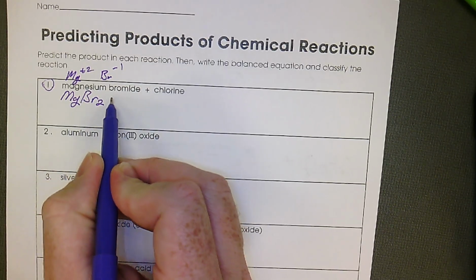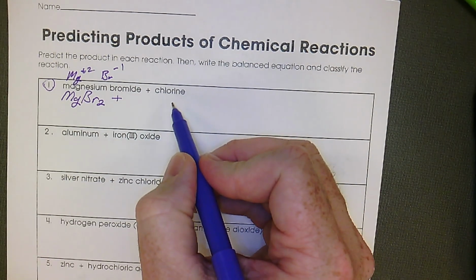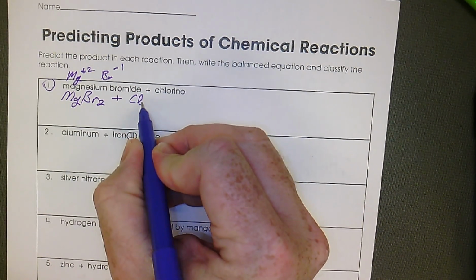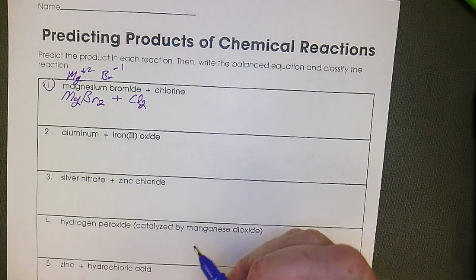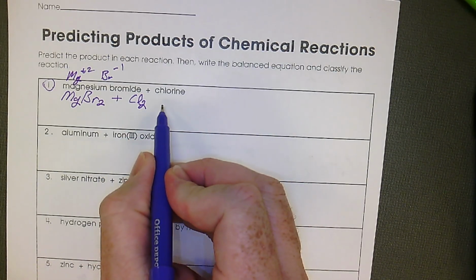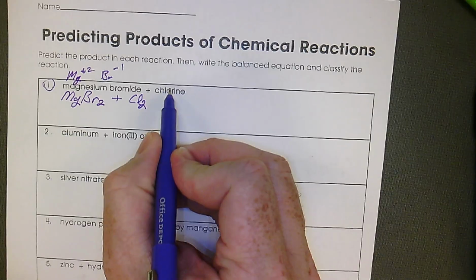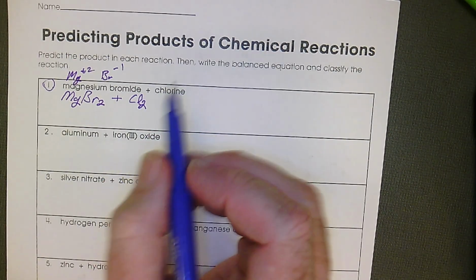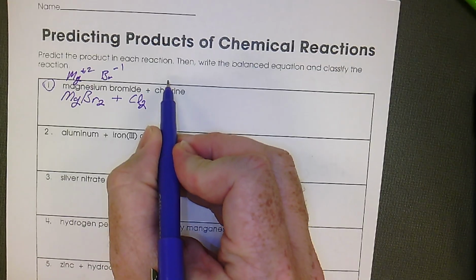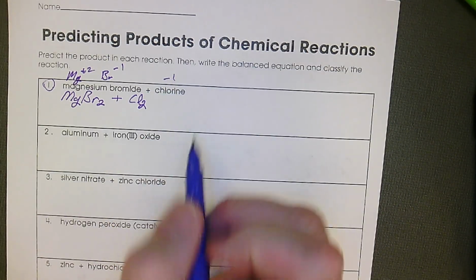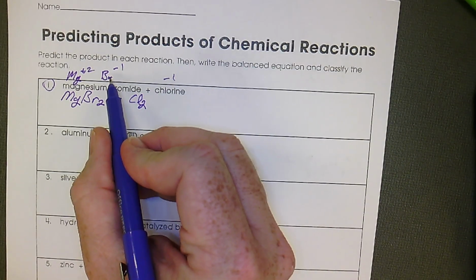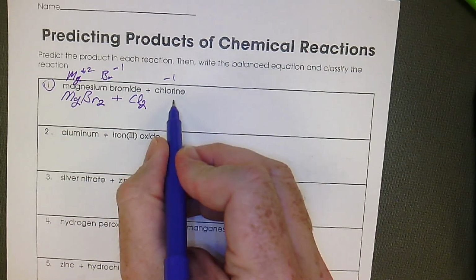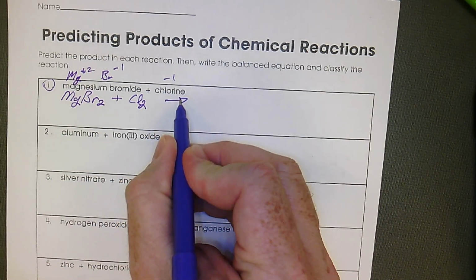So MgBr2 plus chlorine. If chlorine's by itself, how do I write it? Cl2. It's one of our H Broncliffs. So if they're by themselves, they have to be 2s. But just so we've already got it, what kind of charge does chlorine have when it's in a compound? -1. Very good. So can chlorine combine with bromine or with magnesium? Magnesium, because opposites attract.